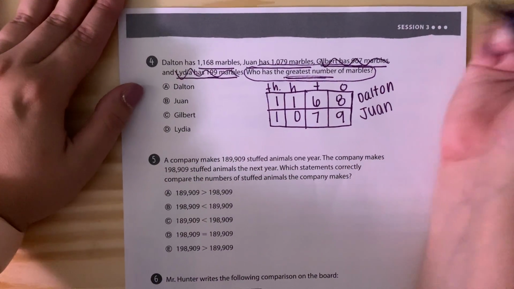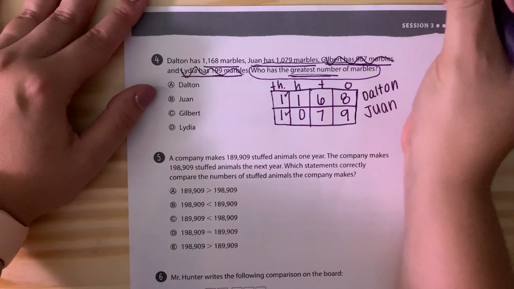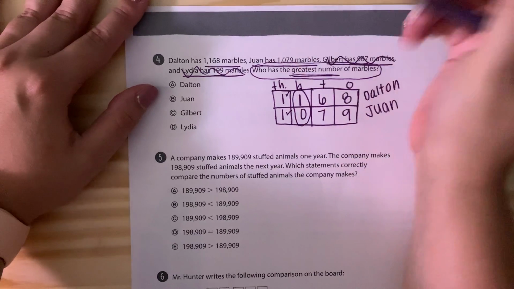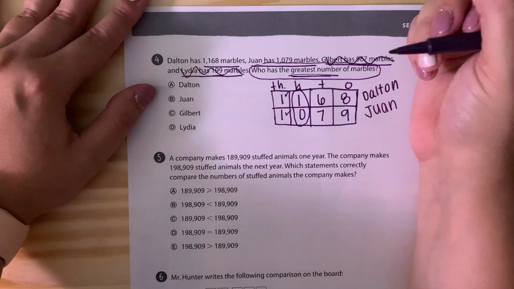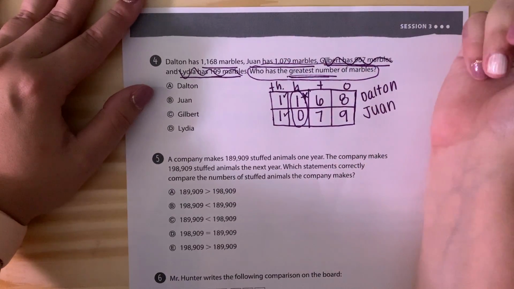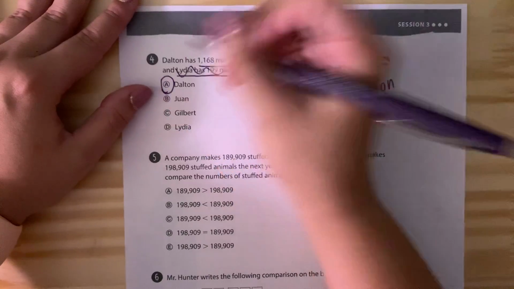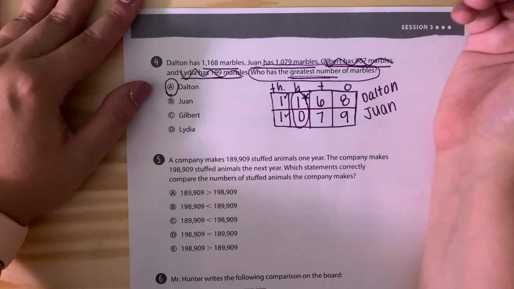So again, all the way to the left, thousands, we match up. But we do not match up in the hundreds, and we can see that Dalton has a 1 in the hundreds, and Juan has a 0, and we know 1 is obviously bigger, not by much, but it is bigger. So that means Dalton has the greatest number of marbles.